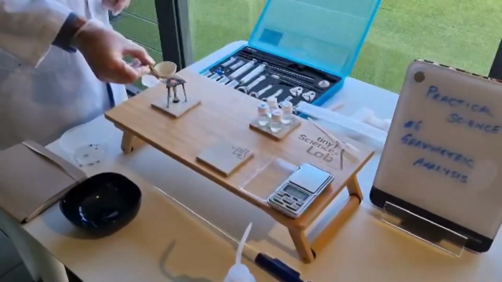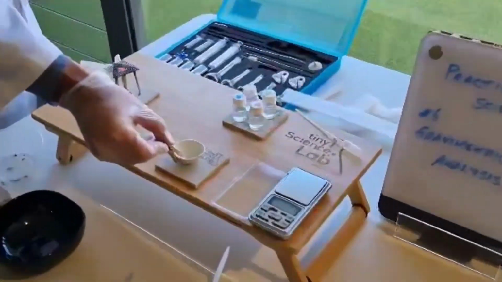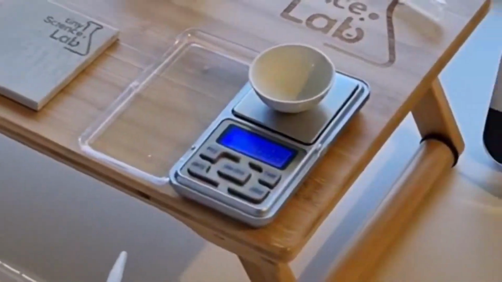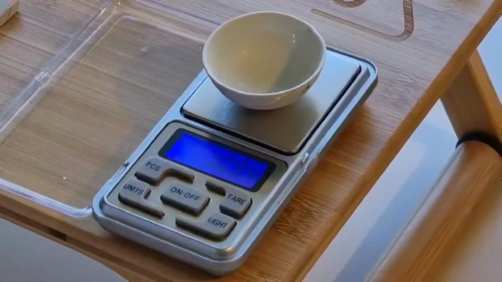So that's Kingsley Beach and it's now done. So let's weigh that one too. So Kingsley Beach, and that one's coming up 10.94. So we've got 1 left.